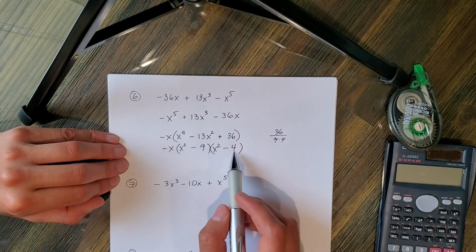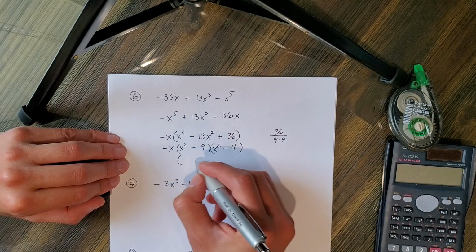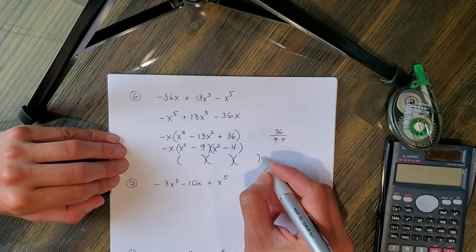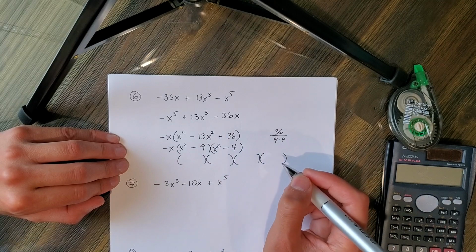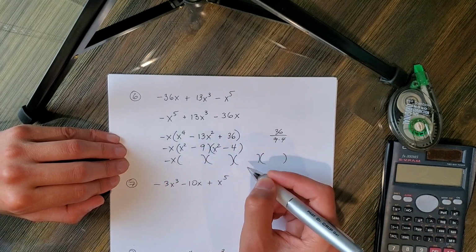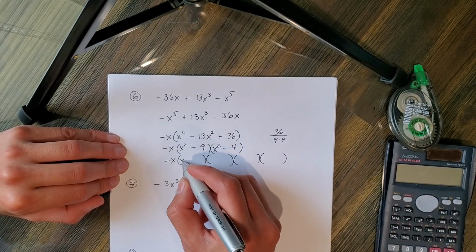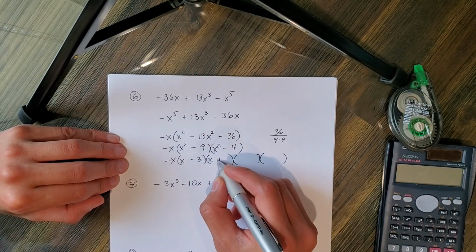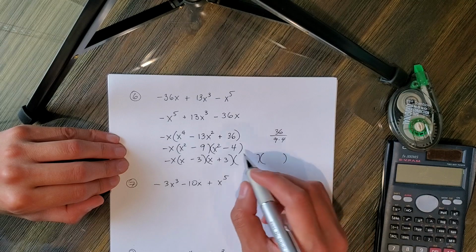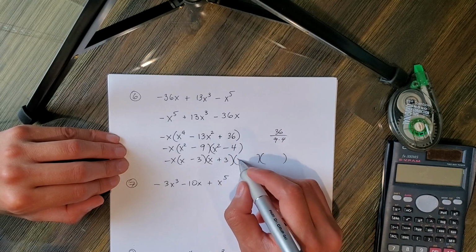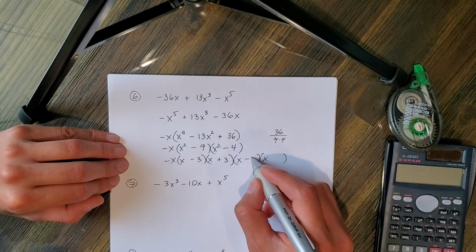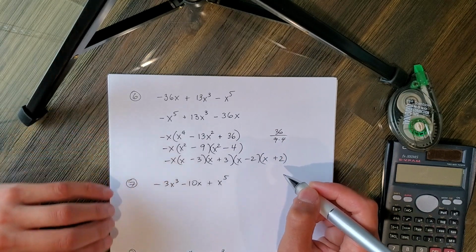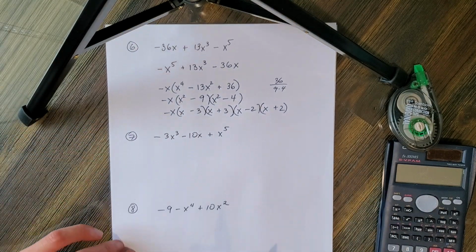Now, what's this? We have two differences of squares. So notice here, I'm going to have two parentheses that come out of this one, two more factors, and then two more factors that come out of the other one here. And then, of course, a negative x at the bottom. So this is going to be x times x, and then negative 9 is going to be negative 3 times positive 3. For the next one, it's going to be x times x, and then we're going to have negative 2 times positive 2. And that's it. Two more to go.